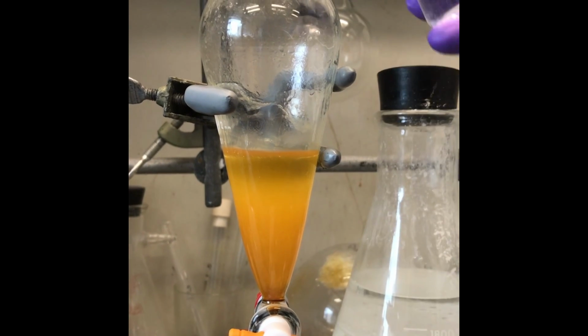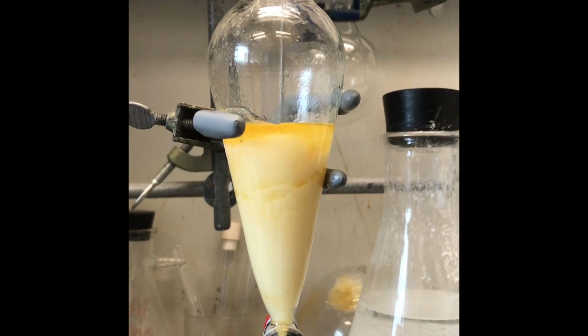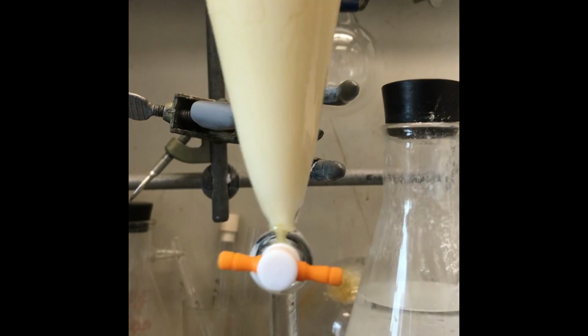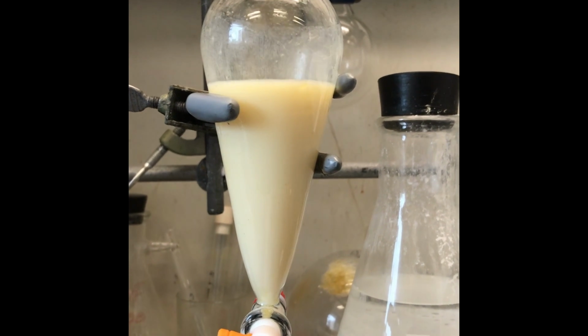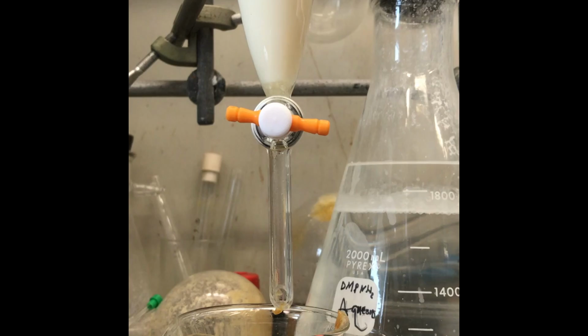The biodiesel layer is then washed with DI water in order to remove any remaining soluble water impurities. Once again, the 2 layers are allowed to separate. The bottom aqueous layer is then discarded.